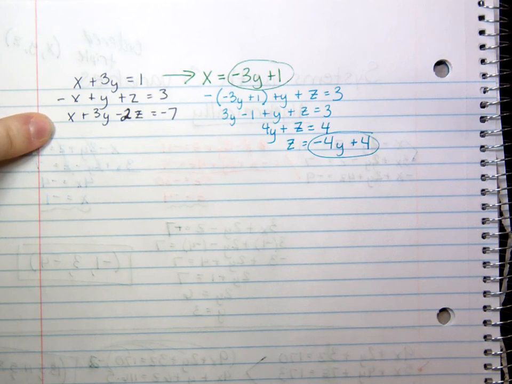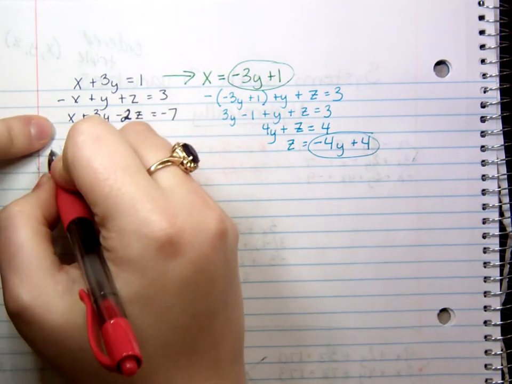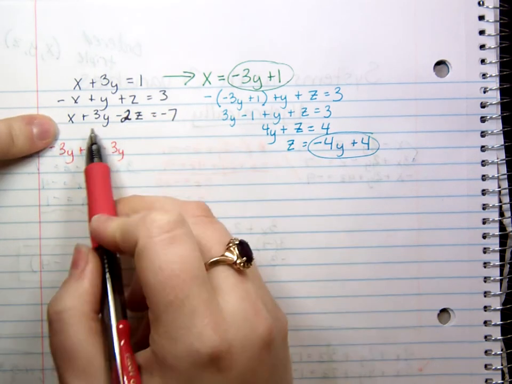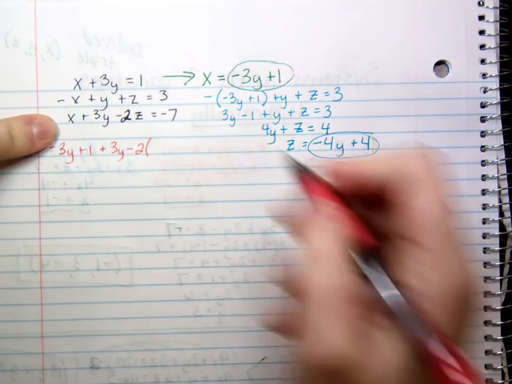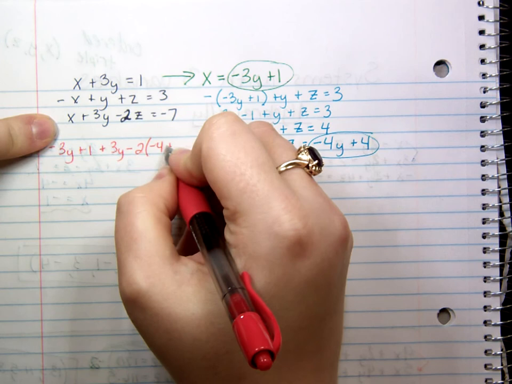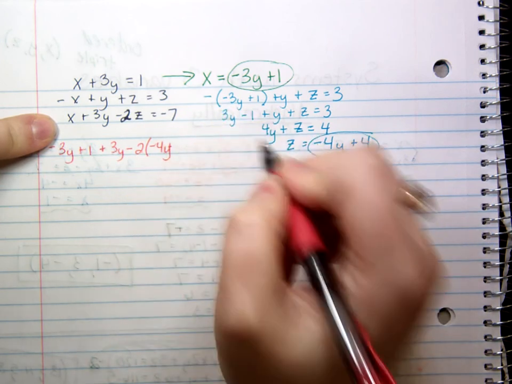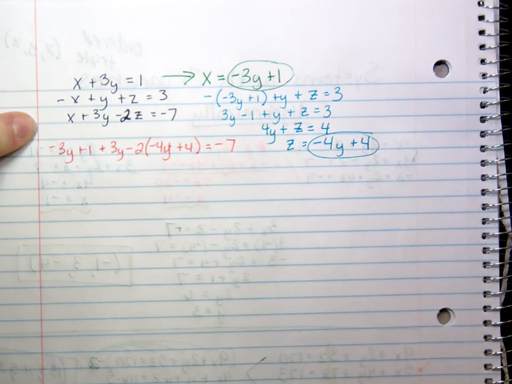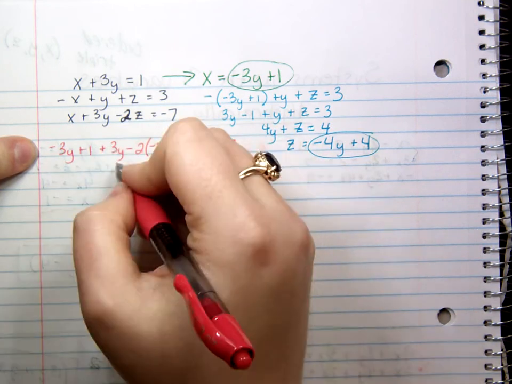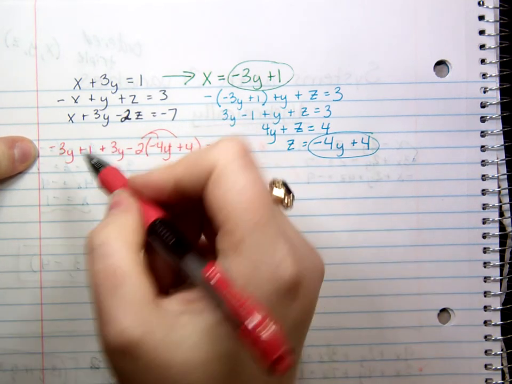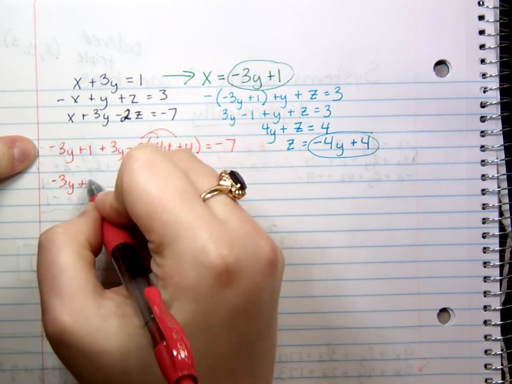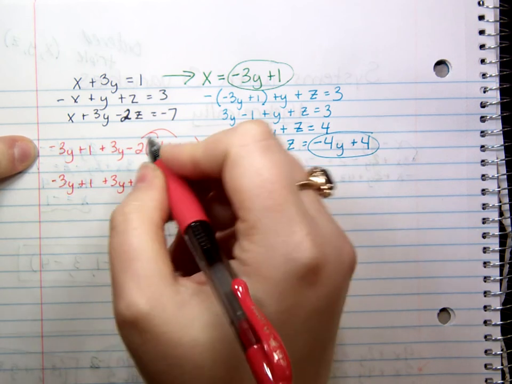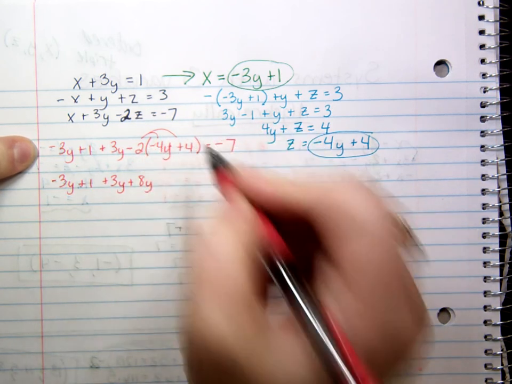So if I plug those into the third equation, x is negative 3y plus 1 plus 3y minus 2z, and I know z is negative 4y plus 4, equals negative 7. So first thing I'm going to do is distribute. Negative 3y plus 1 plus 3y plus, because negative 2 times negative 4y is positive 8y, and negative 2 times 4 is negative 8.